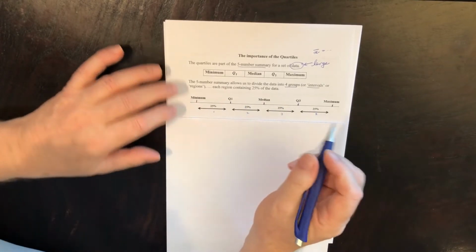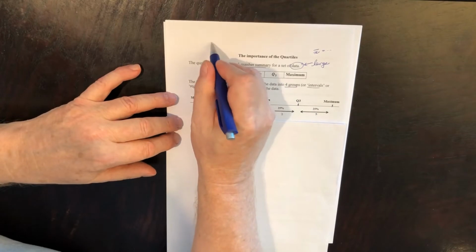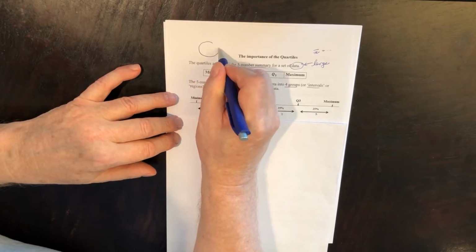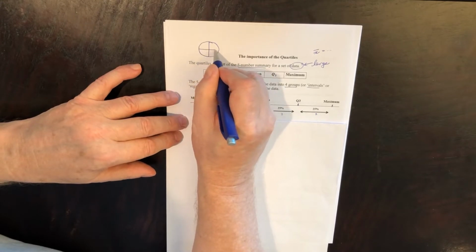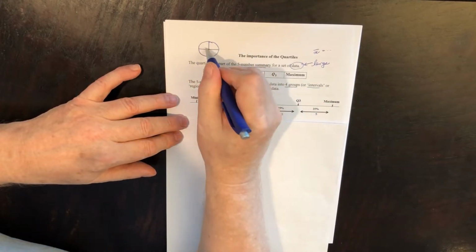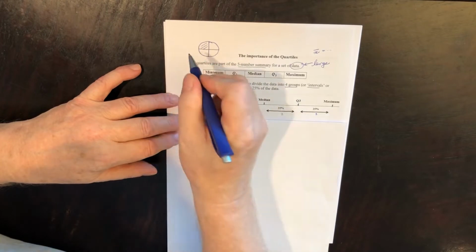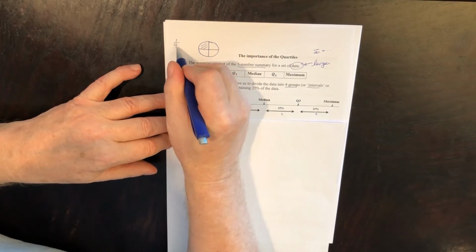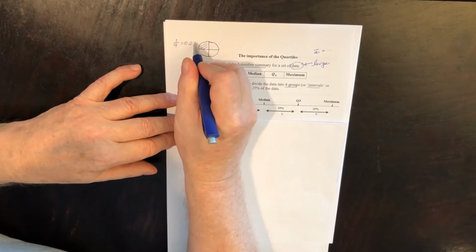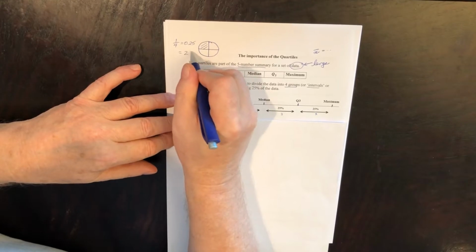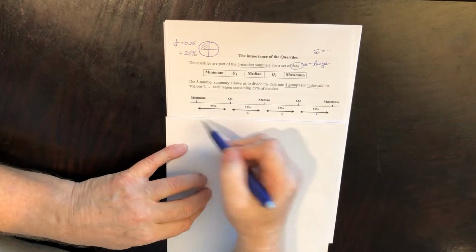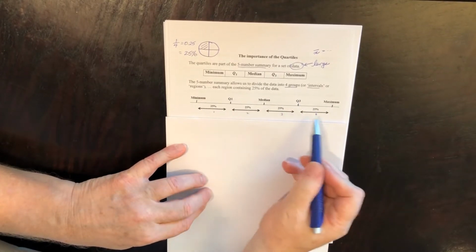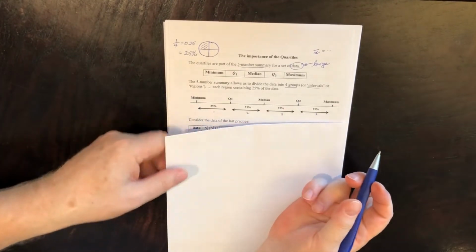You can think of us as dividing the data up nicely like a pizza. When you have a pizza, sometimes a small pizza, you divide it into 4 pieces. Each quarter of the pizza is 25% of the pizza. So we're breaking our data up into 4 25% pieces.